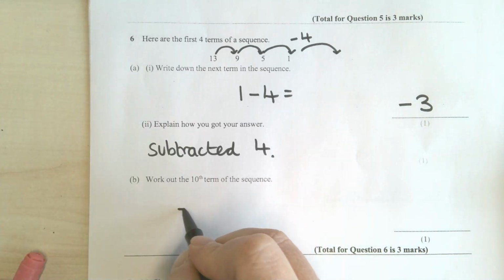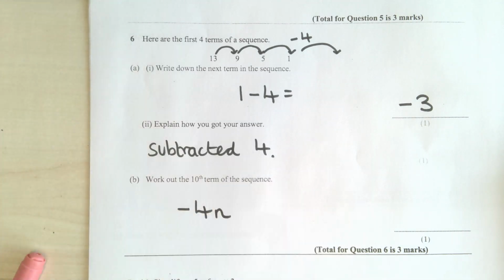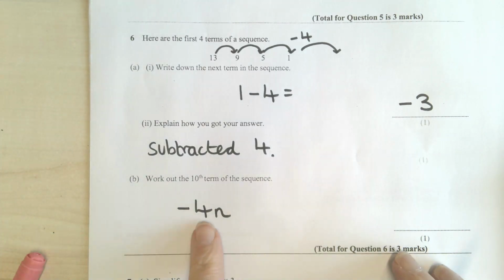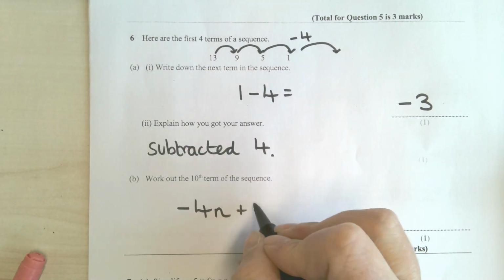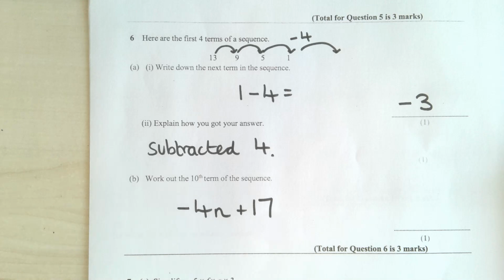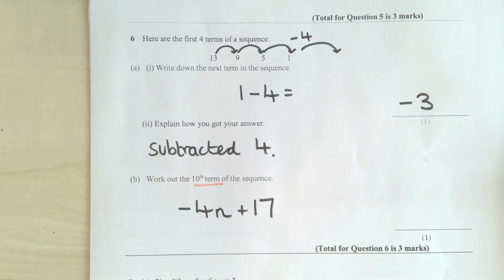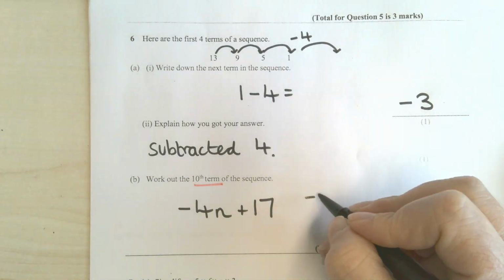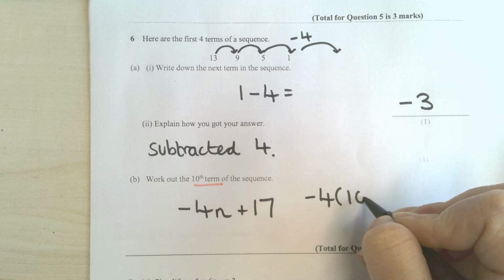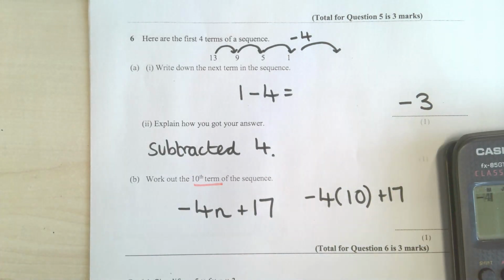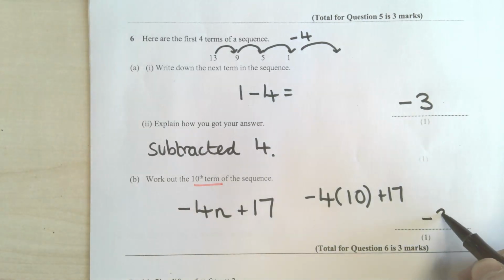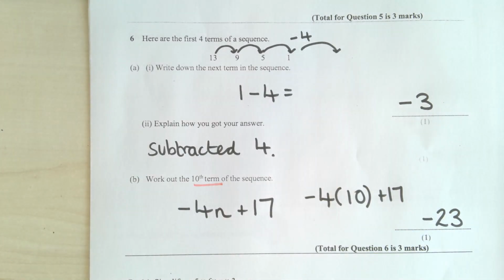I know I'm subtracting 4 each time, so I know it's -4n. How did -4 become my first term? I added 17. So now that I've got my nth term, I can technically find any term, because I can just substitute in -4, lots of 10, add 17, which is equal to -23. So my answer there is -23.